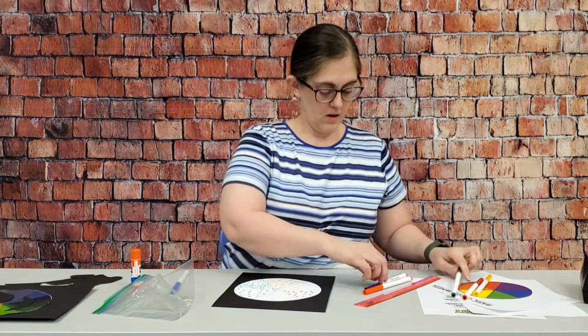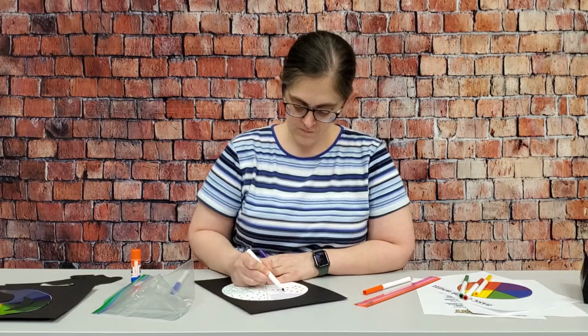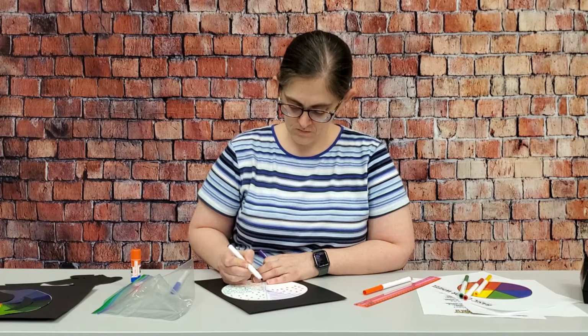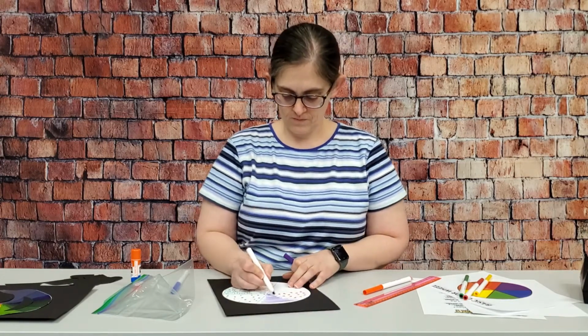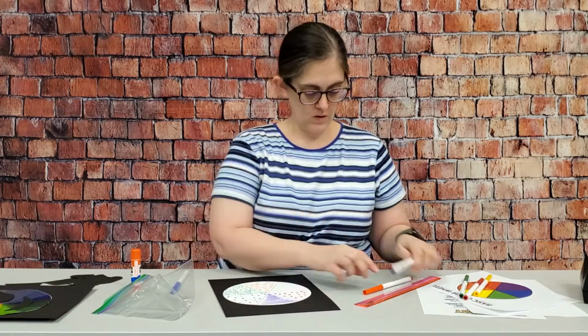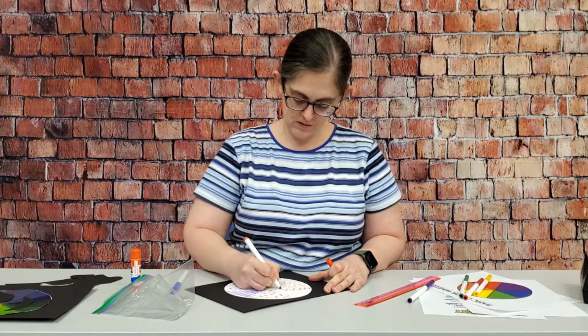And then on my purple, I'm just going to do some lines. And the orange, I'm going to do zigzags.